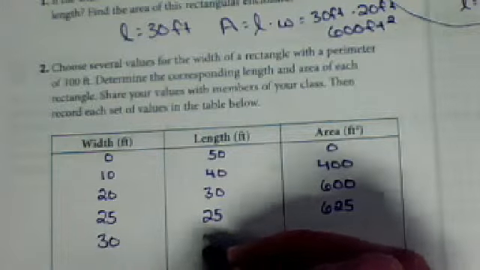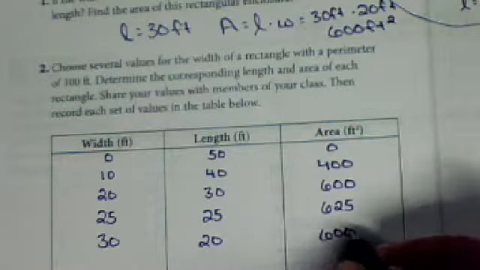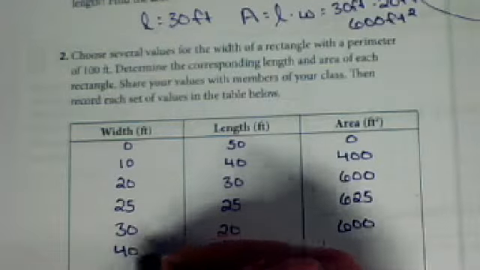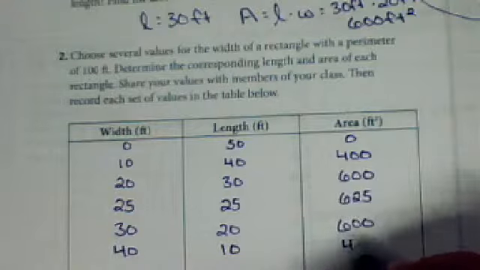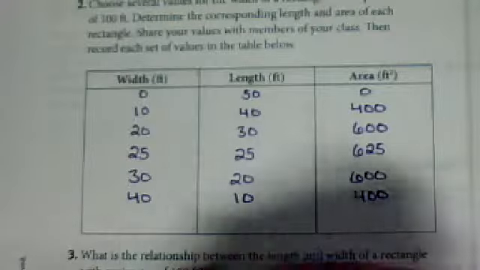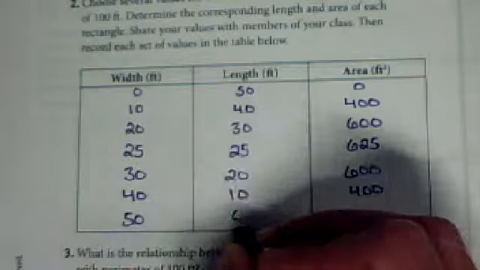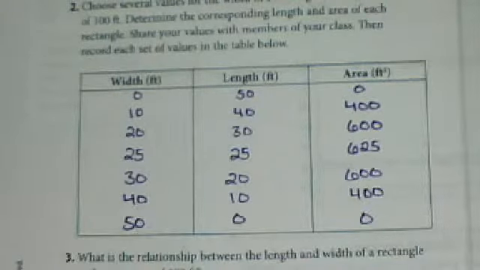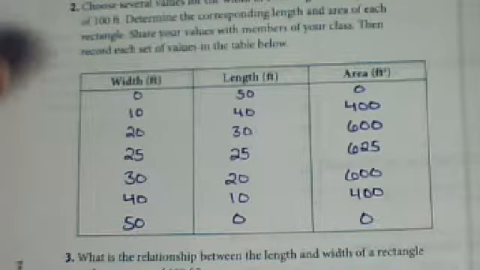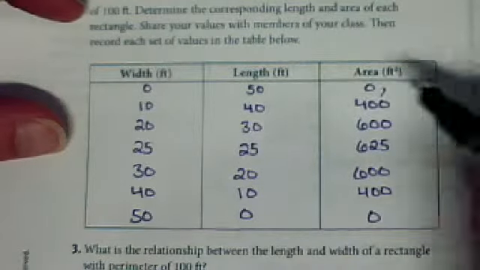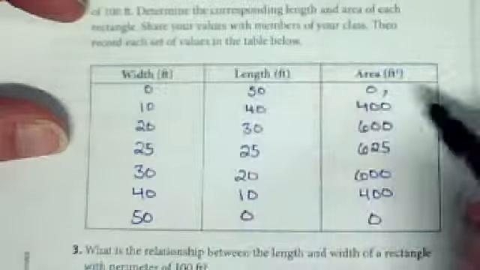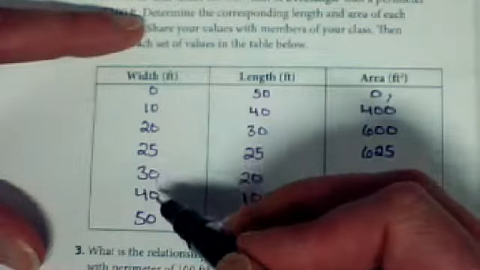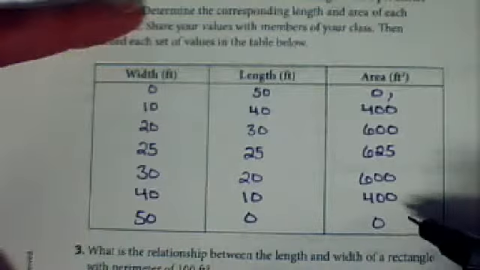If the width was 30, then the length would be 20. Again, we'd have an area of 600. You notice that we're starting to go back down. 40 on the width would give me a length of 10 and an area of 400. If I had 50 for the width, then I'd have no length, therefore I'd have no area. So if we think about this, we start at 0 area. As we go up in our width, our area also goes up. But then as we get larger and larger, it goes back down.